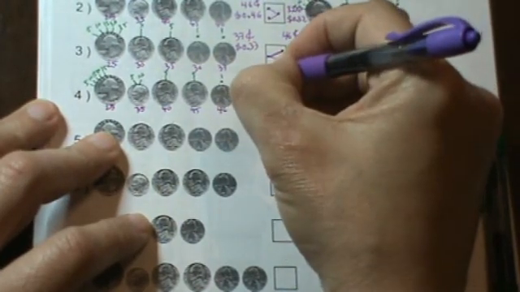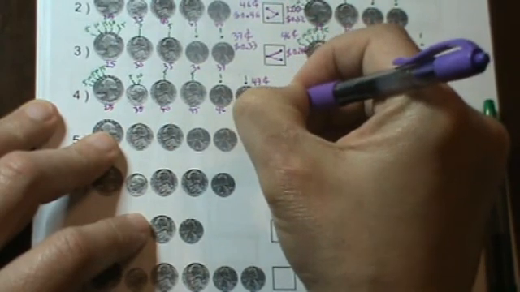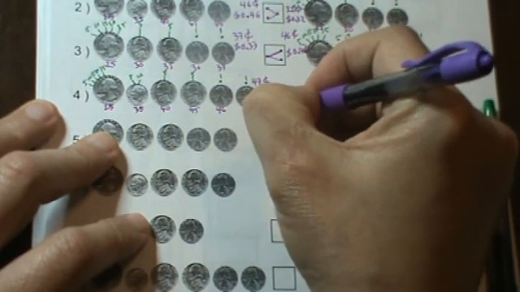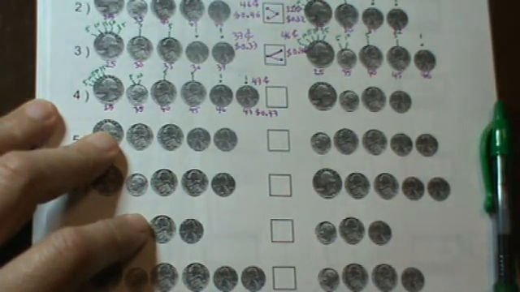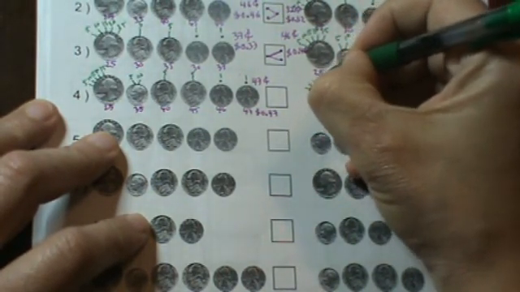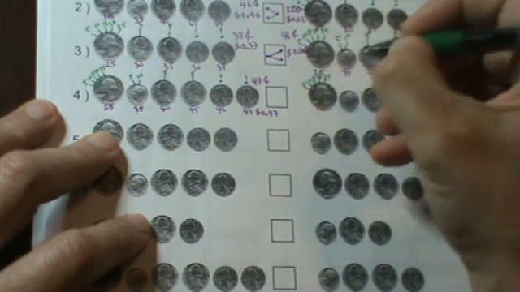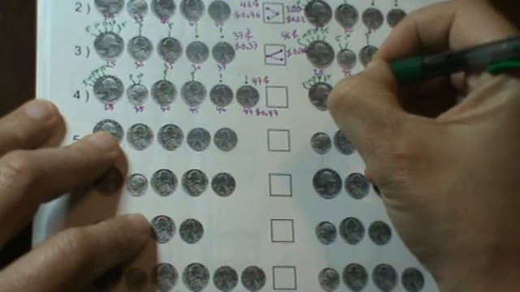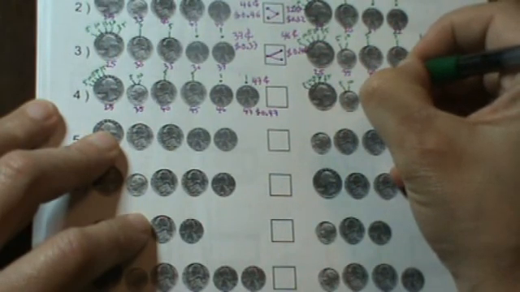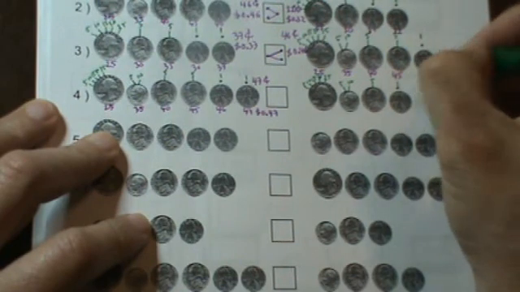So this is 47 cents or $0 and 47 cents. On the other side I have 5, 10, 15, 20, 25. I have 10 here, 5 and 10. I have 5 in the nickel. This is a penny, is 1.